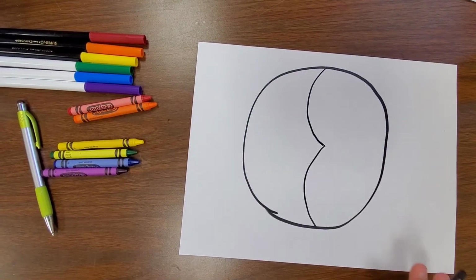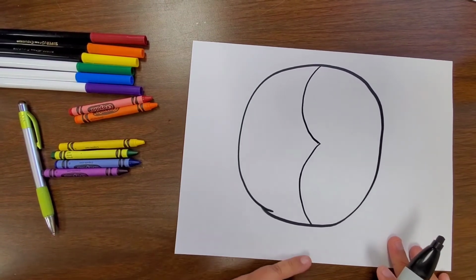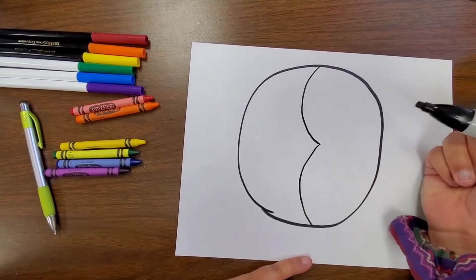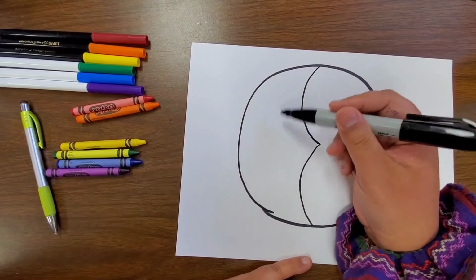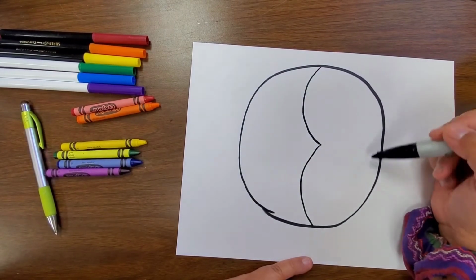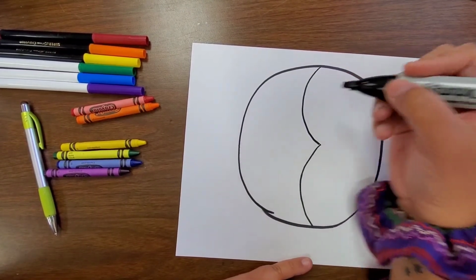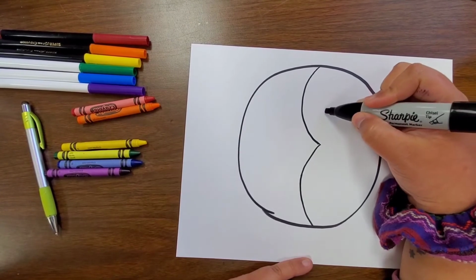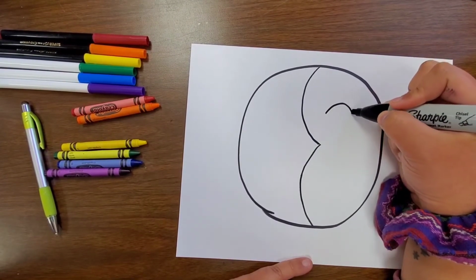Now I'm going to start drawing the face of my sun and my moon. If you haven't already seen it, this side's going to be my moon and this side's going to be my sun. I'm going to draw some eyes, which are just some little football shapes.